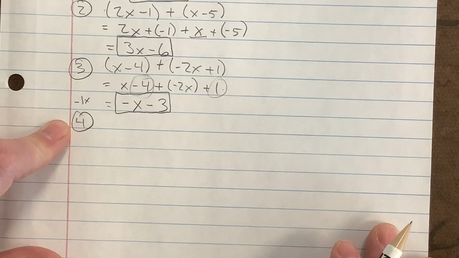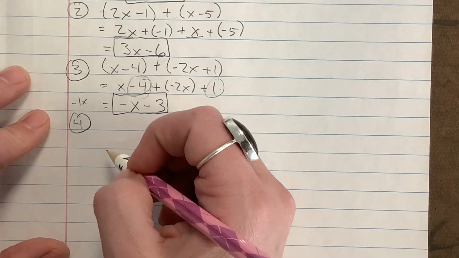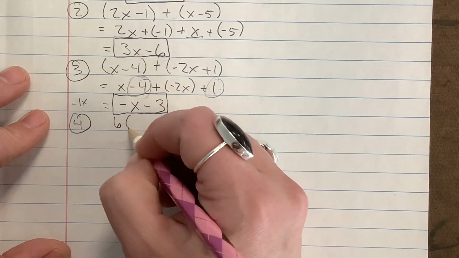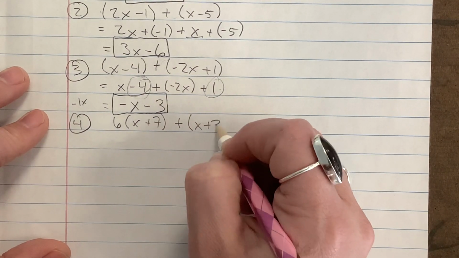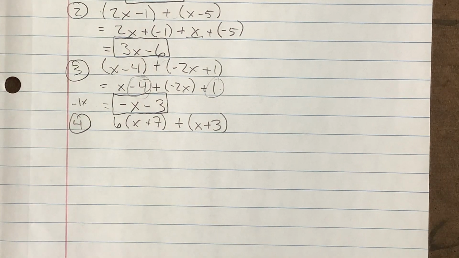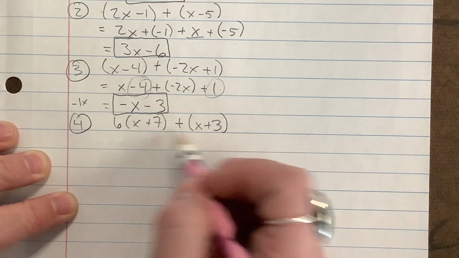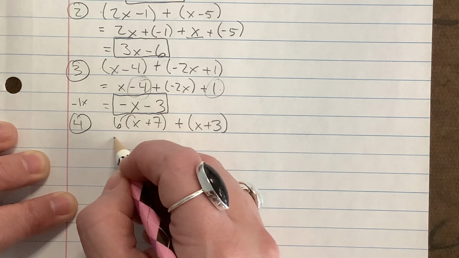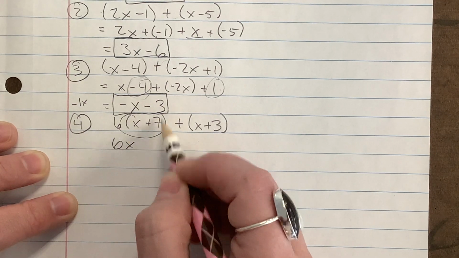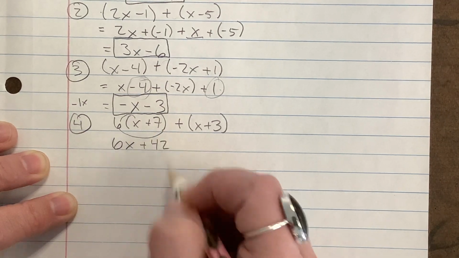Number 4, now this is where we're going to throw in some distribution. We've got 6 times x plus 7, plus x plus 3. This is a case where we're really glad that we've got distributing, because otherwise we couldn't do any math with this. Because we can distribute that 6 through, we can get rid of the parentheses, and then we can do our simplifying. So first step, remember our distributing: 6 times x is 6x, and 6 times 7 is 42.